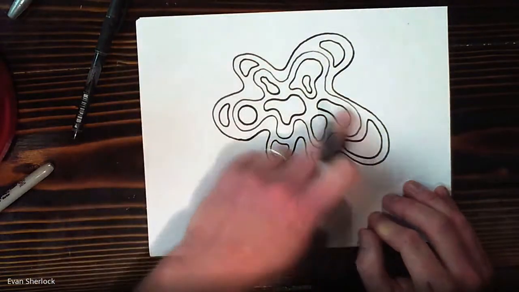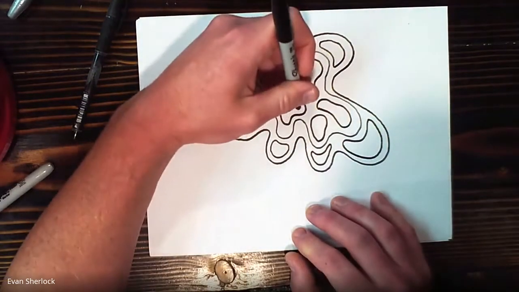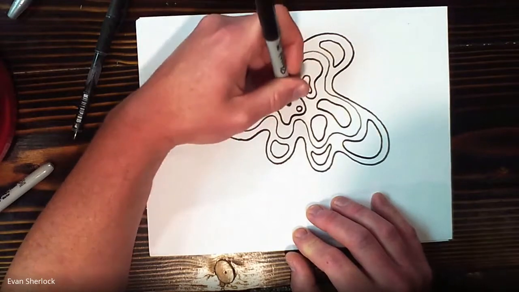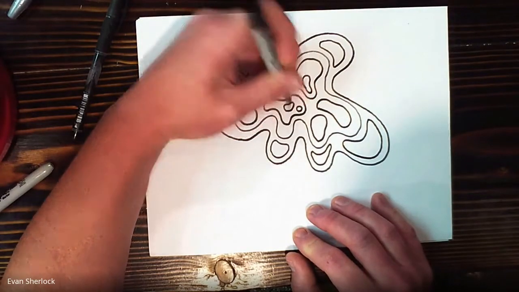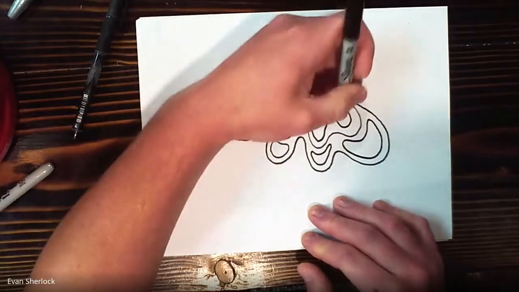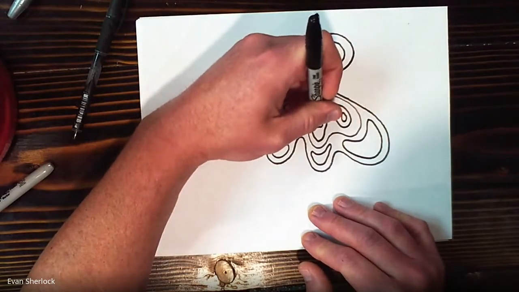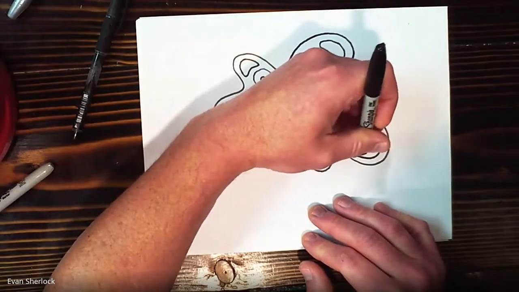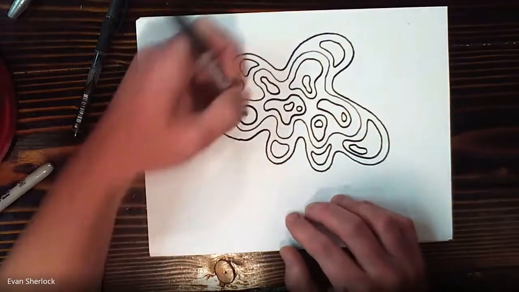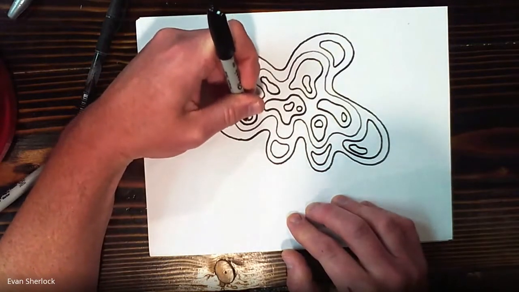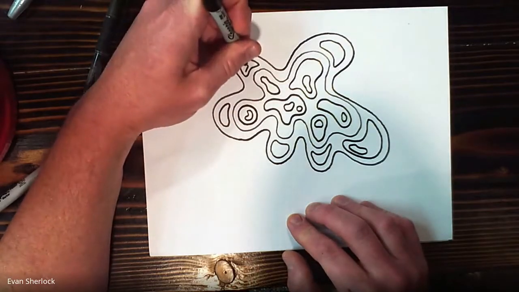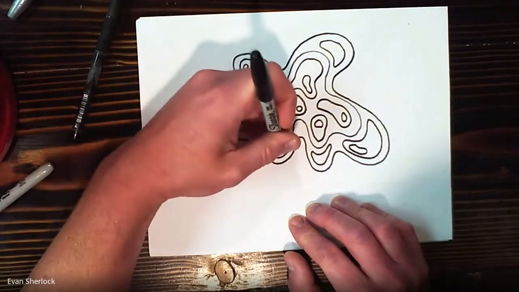And you can see I've got all these cool areas I can color in. Maybe I bring in some other ones where I have voids or areas that there's not anything going on. And I like to think of these drawings as being a really close up view of your cells in your body, or maybe something you'd see under a microscope.